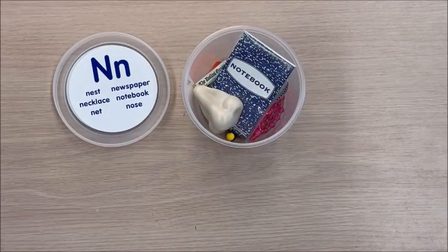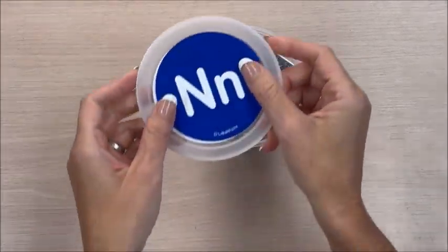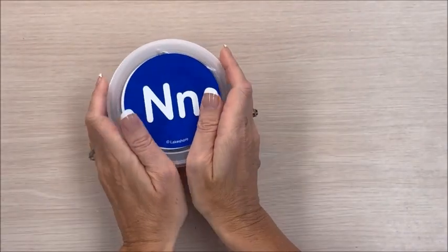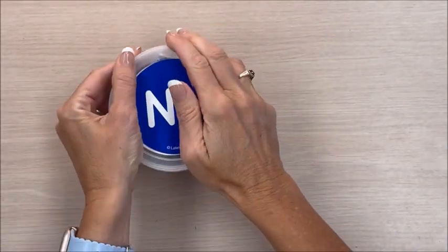Great job. Let's put the lid on it. This was the letter N. After N is the letter O.